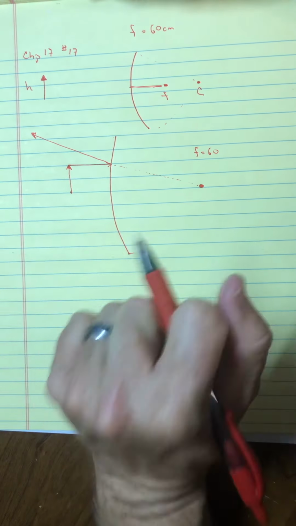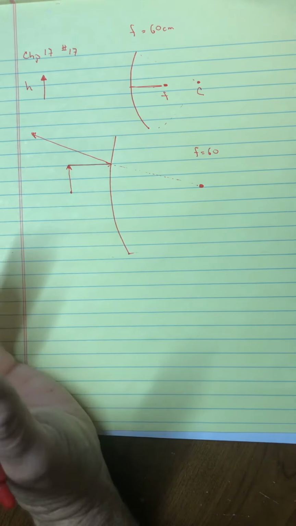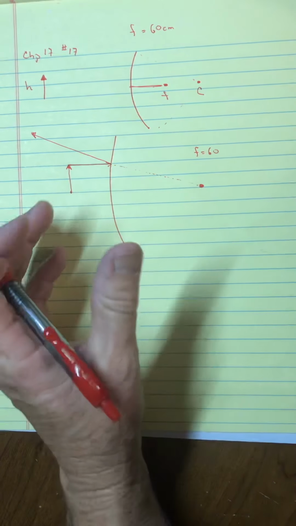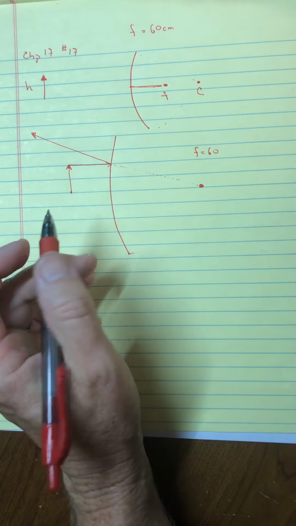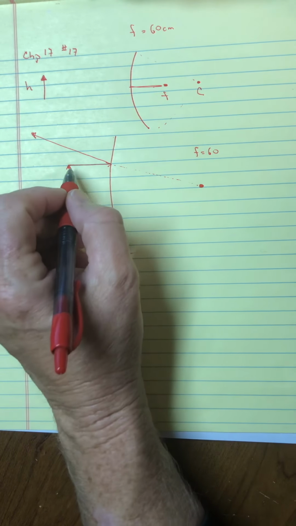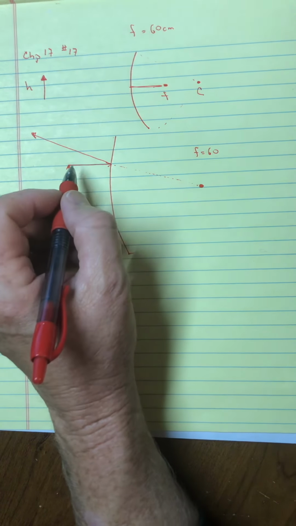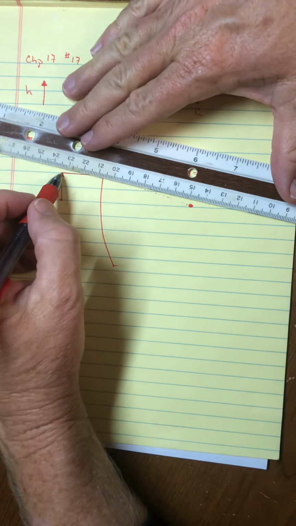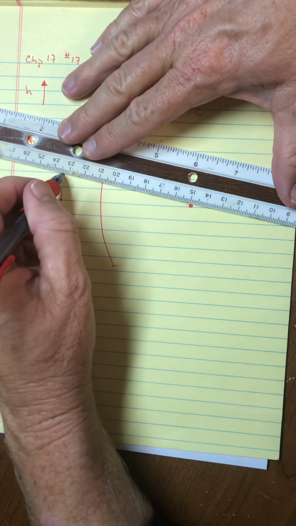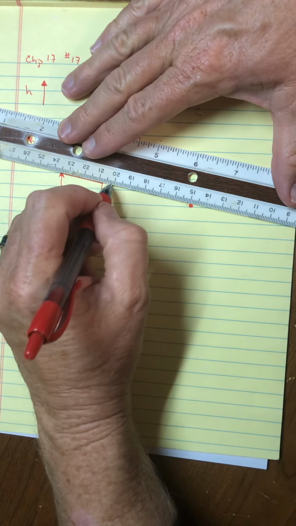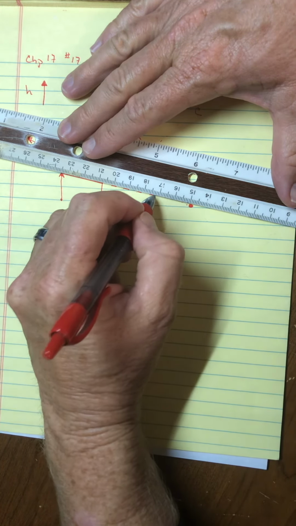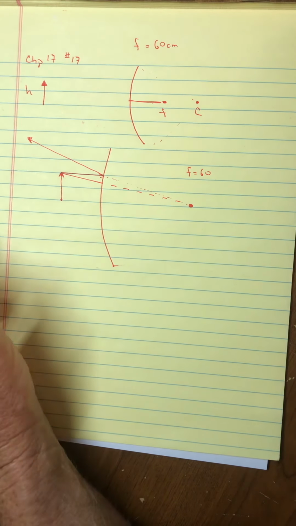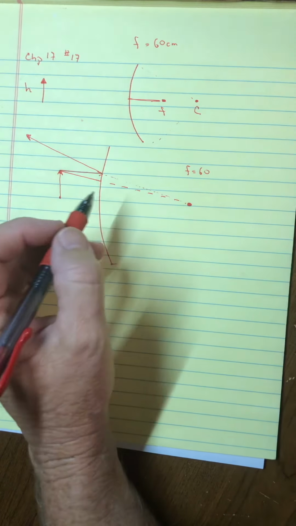Okay, now another one to draw, and there's 4 easy ones to draw, but we really only need 2 here, is to say what would happen to the light that was kind of already heading towards the focal point. Now, of course, it wouldn't actually go inside the mirror, so I'm going to put a dotted line.